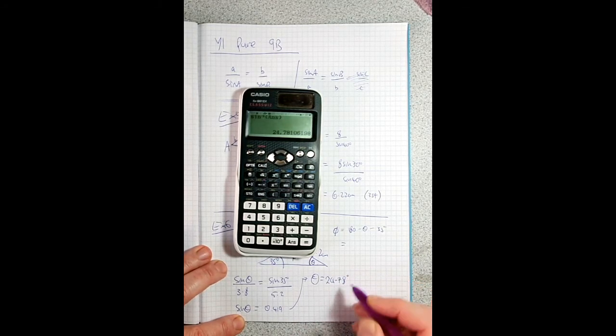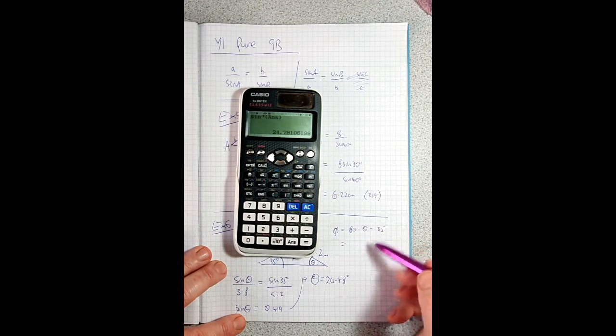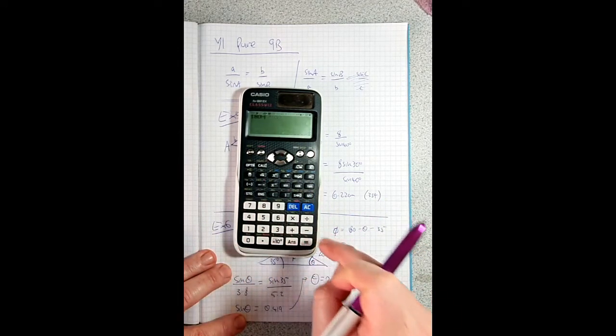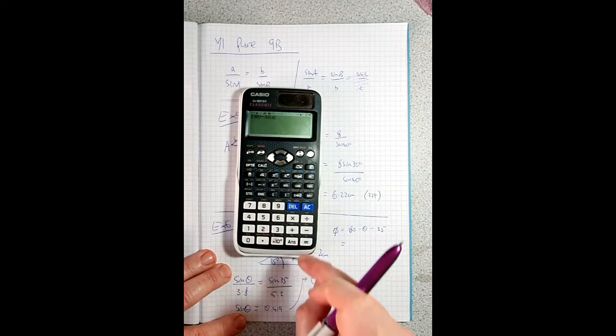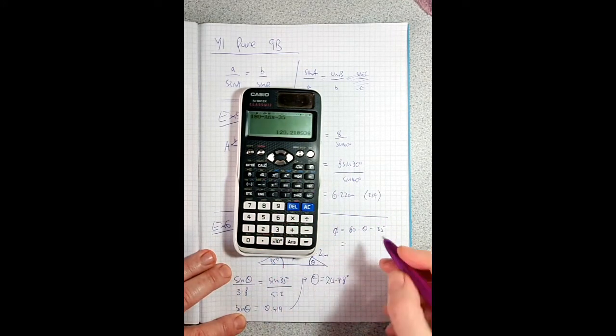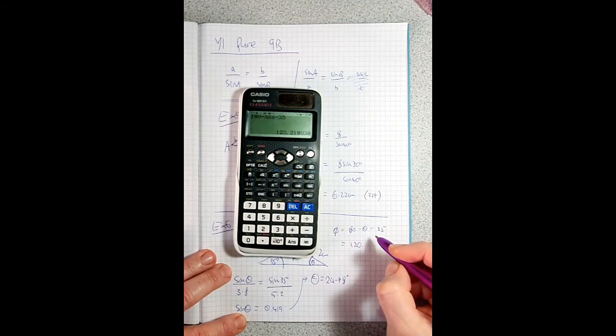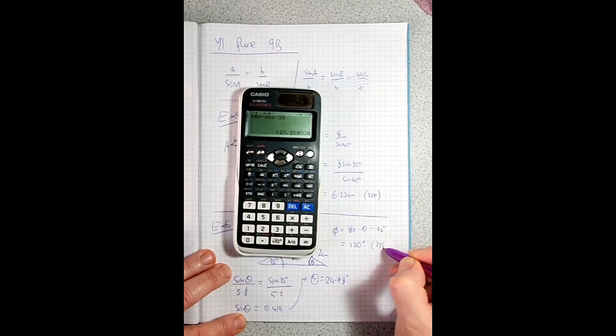I'm going to work to 4 significant figures so that I can give my final answer to 3 significant figures. So 180 minus my answer minus 35 is 120 degrees to 3 significant figures.